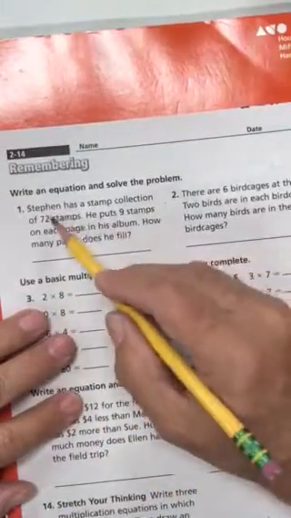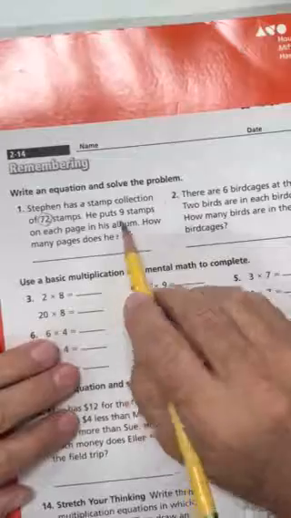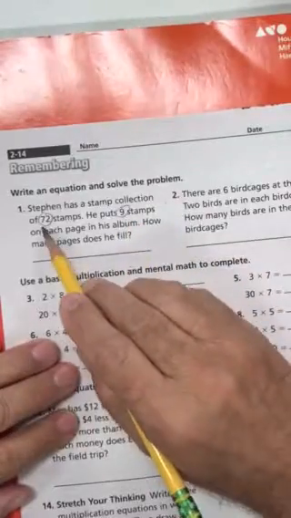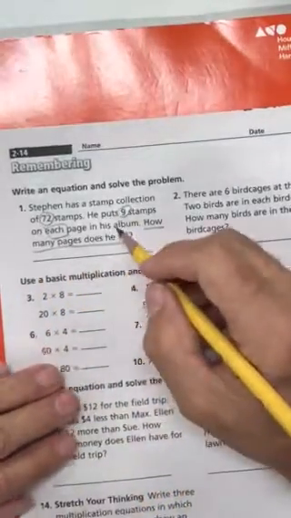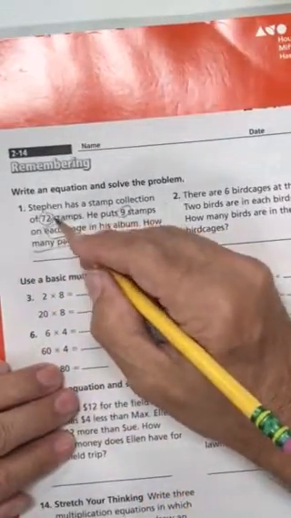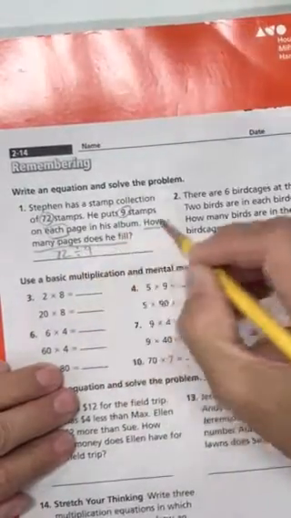Stephen has a stamp collection of 72 stamps. He puts 9 stamps in each page in his album. How many pages does he fill? So we have a total, and if there's a total, then it's division.